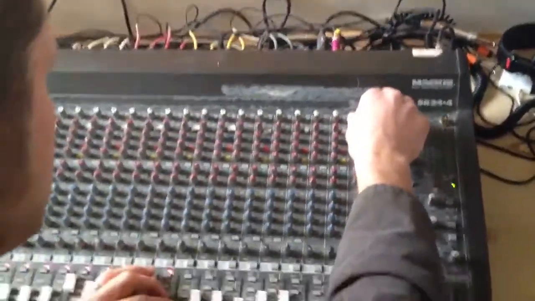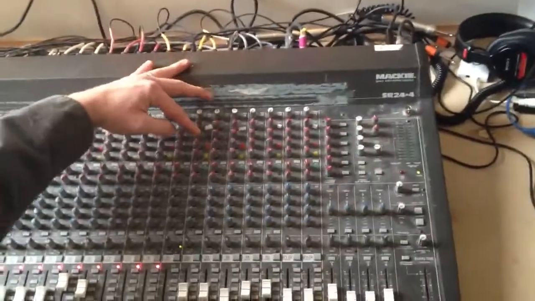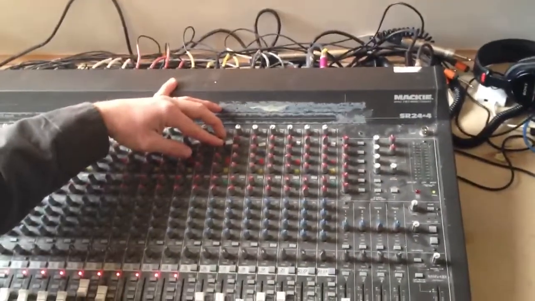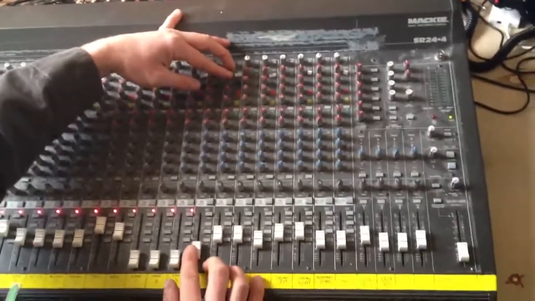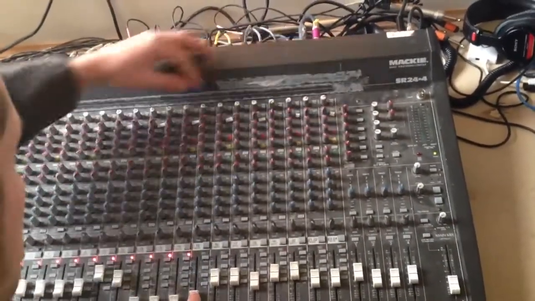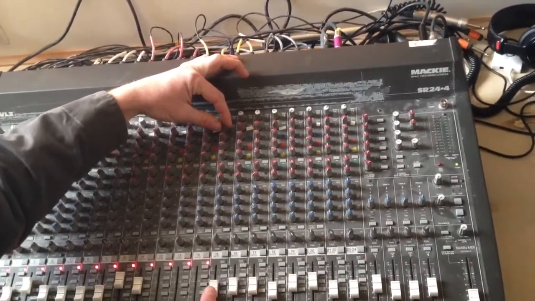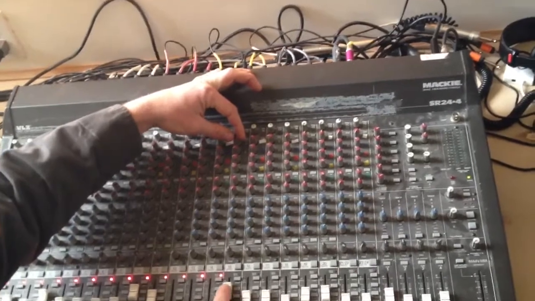Okay? We're in channel 1 right now. Channel 1 and 2 are pre-fader. As you can see, when I adjust this volume level, it's going to have no effect on the subwoofer in that volume level, no matter where this is at.